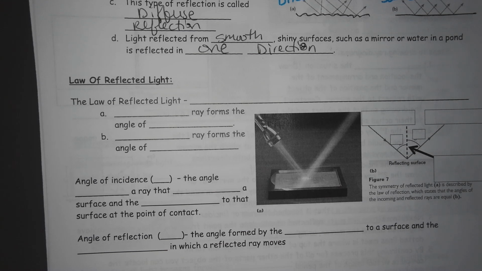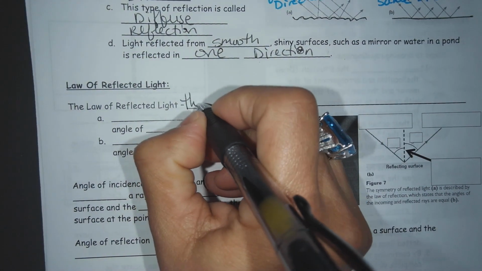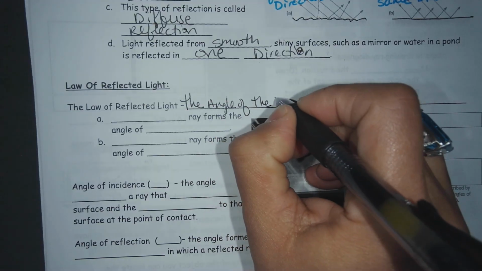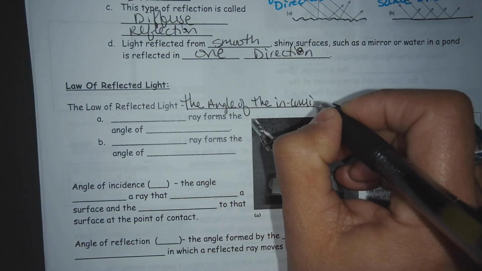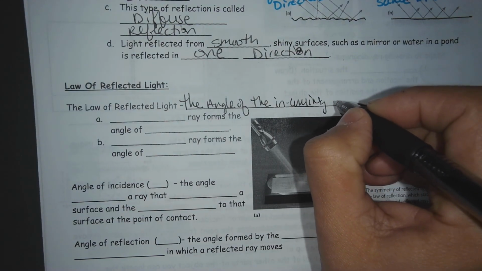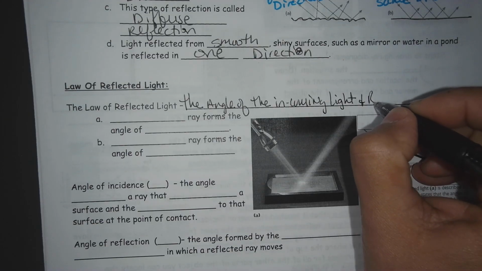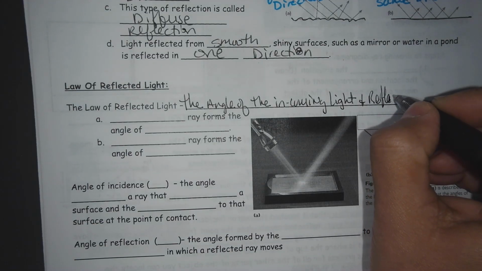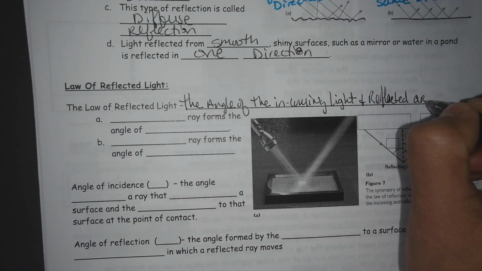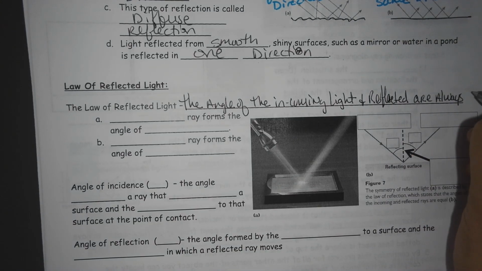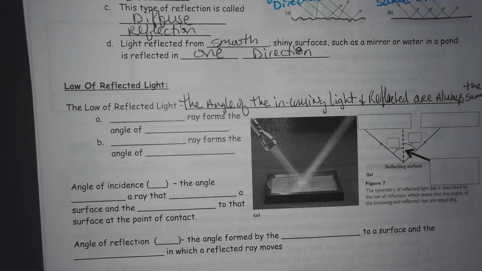We touched on it last week, but the law of reflection states that the angle of the incoming light and the reflected light are always the same, or equal.